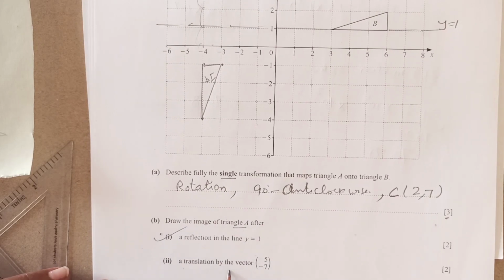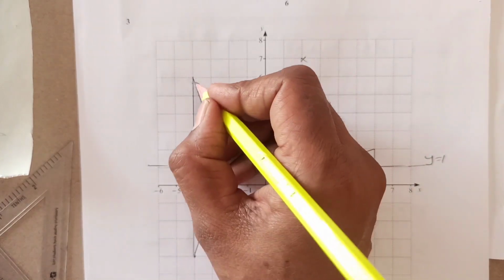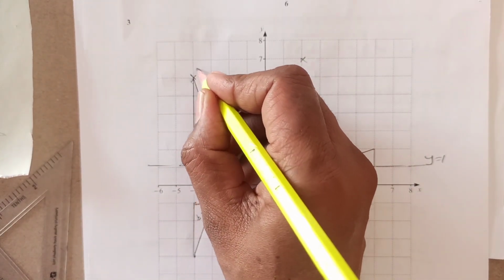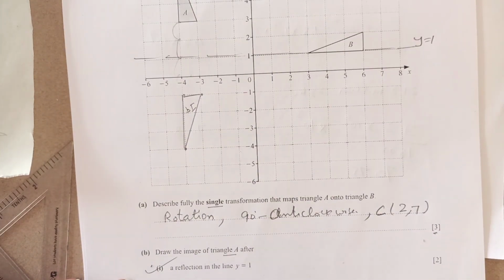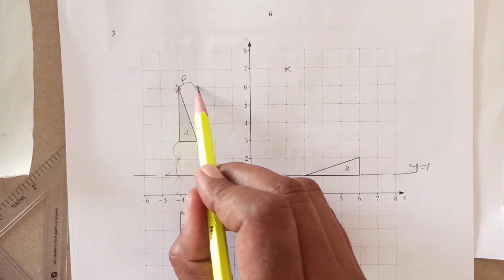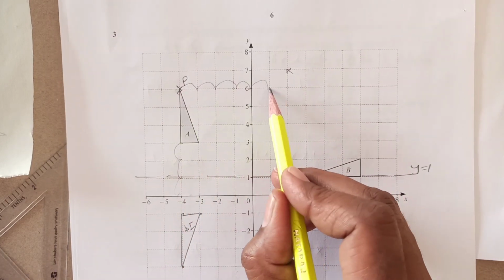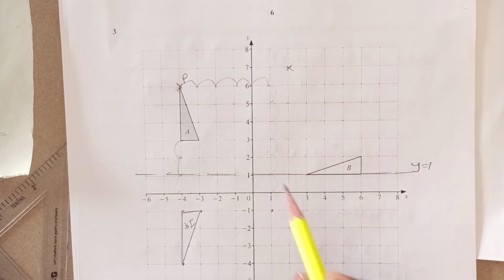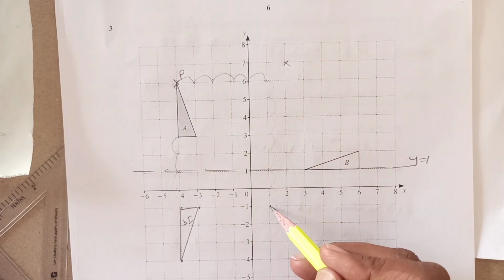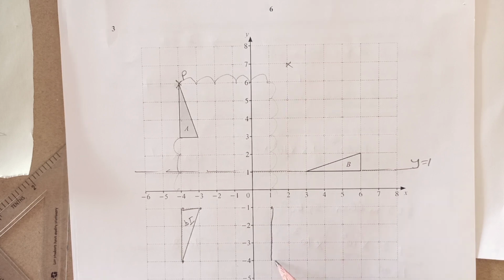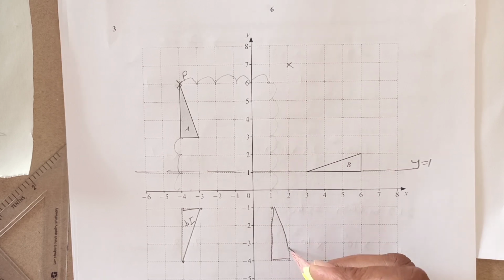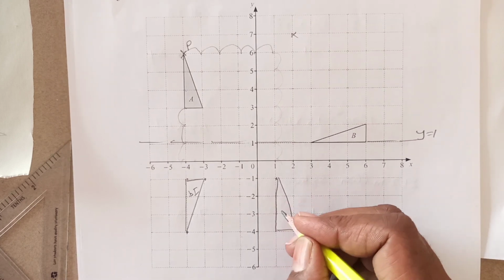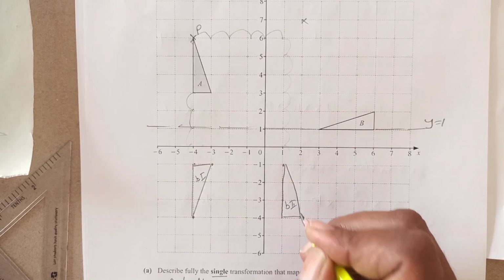Now next one, this is done. A translation by vector (5, -7). Translating A by 5 and -7. I'm taking this top point P, 5 units right and 7 units down. 1, 2, 3, 4, 5. 1, 2, 3, 4, 5, 6 and 7. So this is here. Then we have 3 squares down like this, and this is the new shape, right? So this is B2.